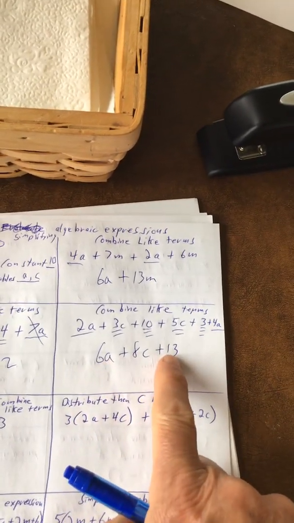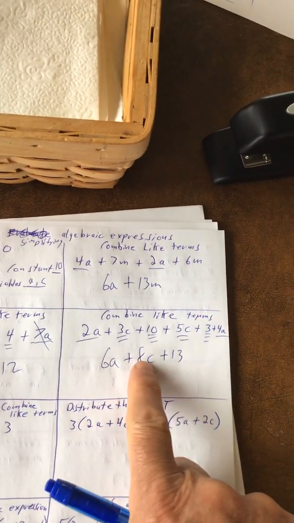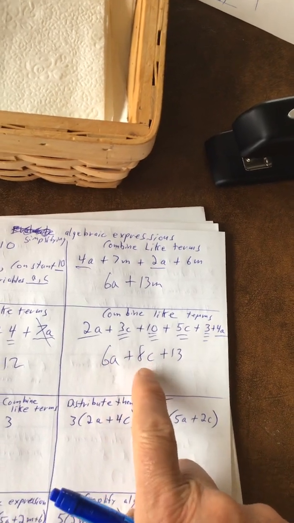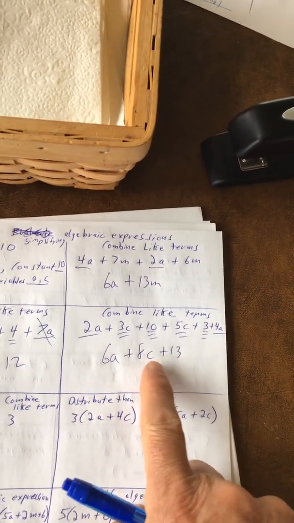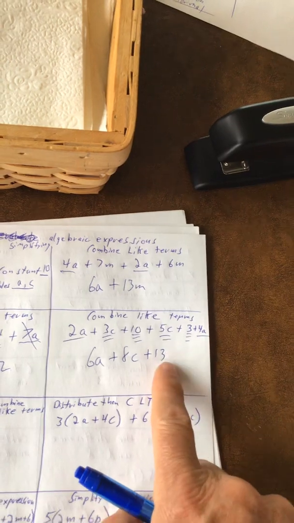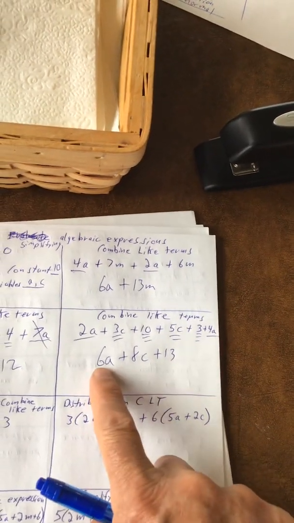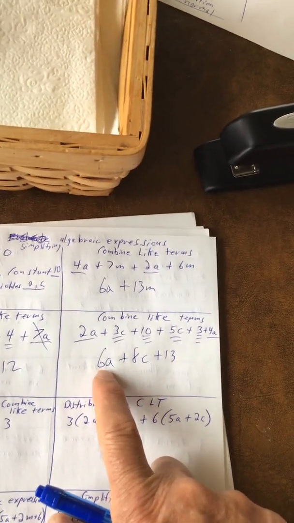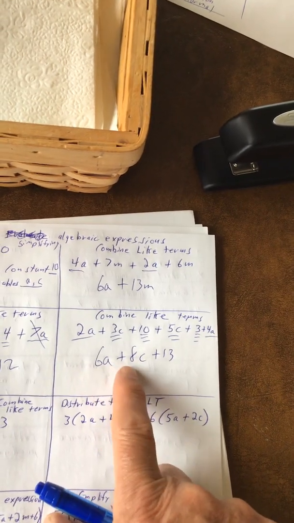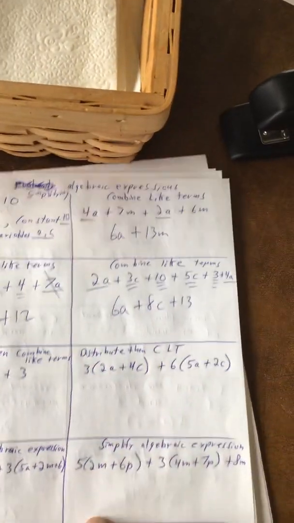Here's my constant is 13. My coefficients are 6 and 8. My variables are a and c. And I'm done. They go alphabetical. Your constant goes at the end. I can't add these up. I can't add 6 alligators and 8 cobras and get 14 alligator cobras. That doesn't make any sense.